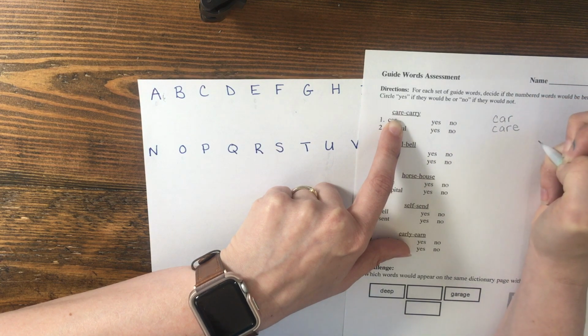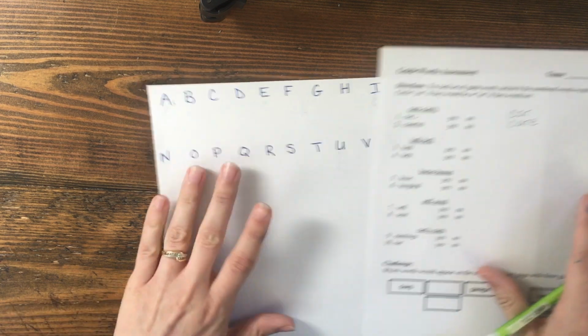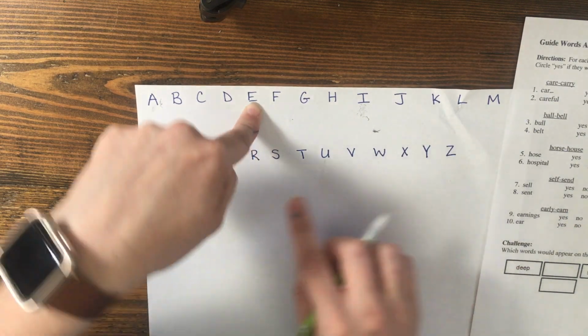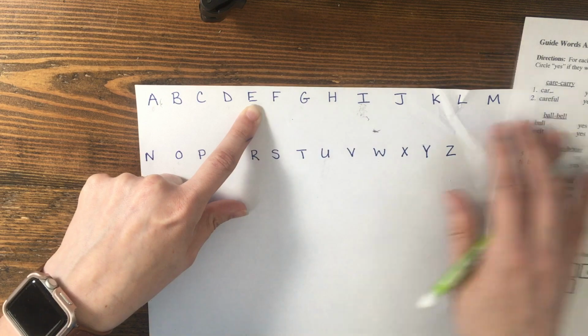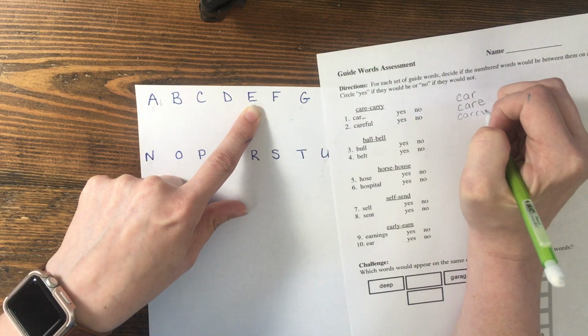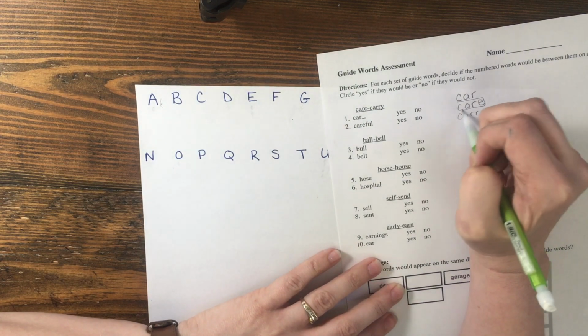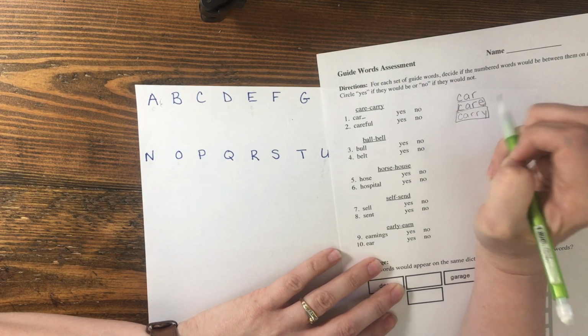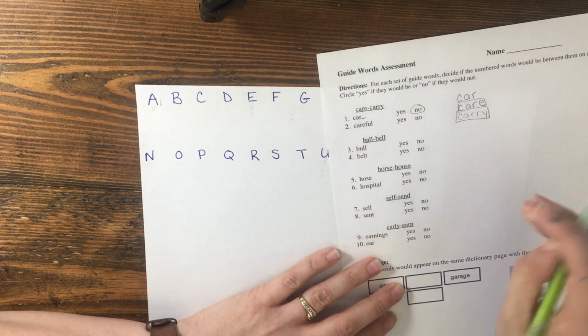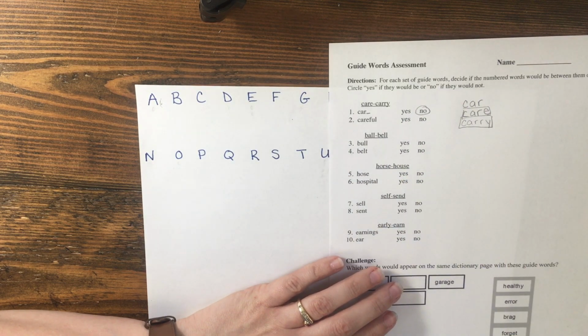That's going to come after. And then I'm going to have my carry. So I have a C-A-R-E and another C-A-R-R. So carry is going to come next. I'm going to box in my guide words, and I can see that car is going to fall before. So no, that does not fall on the same dictionary page.